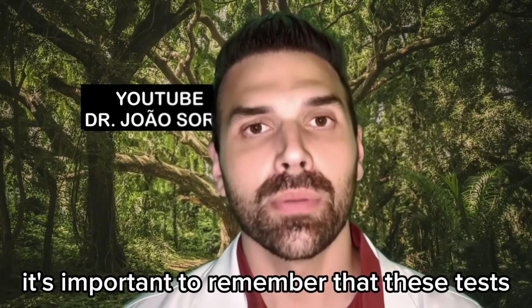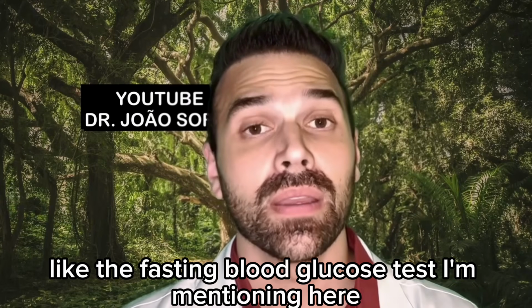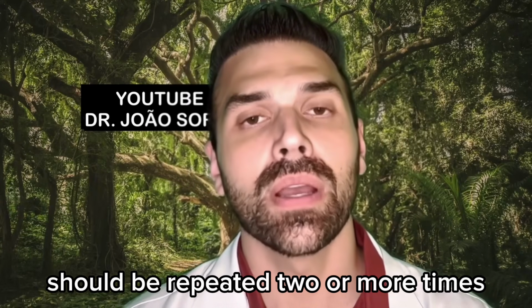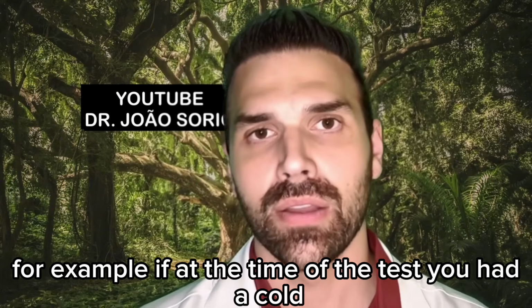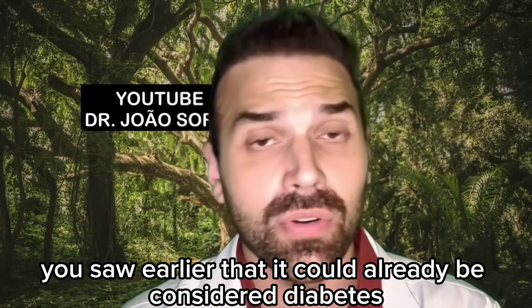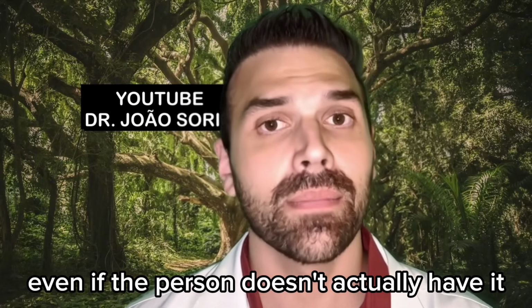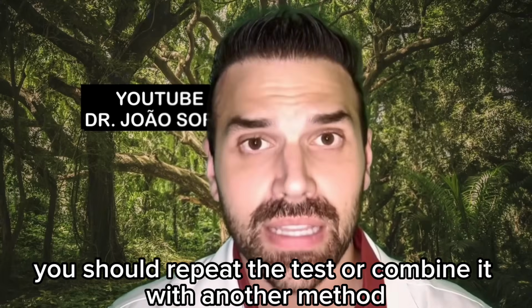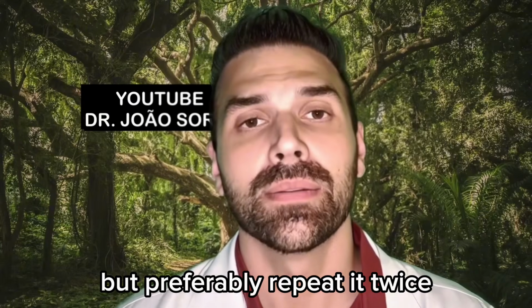It's important to remember that these tests, like the fasting blood glucose test I'm mentioning here, should be repeated 2 or more times, never just once, because this test can also have errors. For example, if at the time of the test you had a cold, the flu, or were really stressed out, that can cause a slight change. You saw earlier that it could already be considered diabetes even if the person doesn't actually have it. So you have to be careful about that. You should repeat the test or combine it with another method, but preferably repeat it twice.